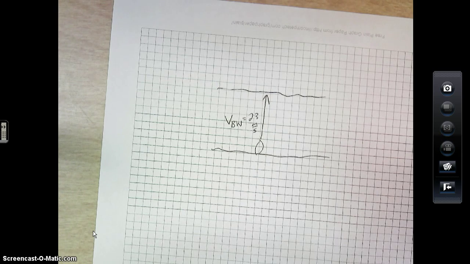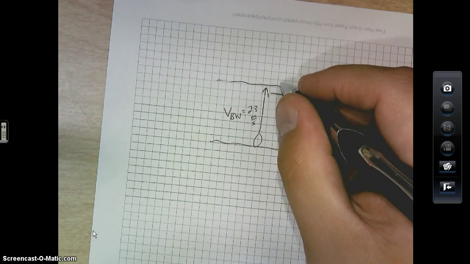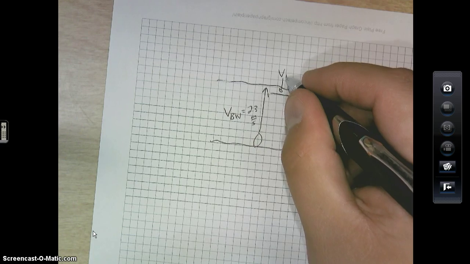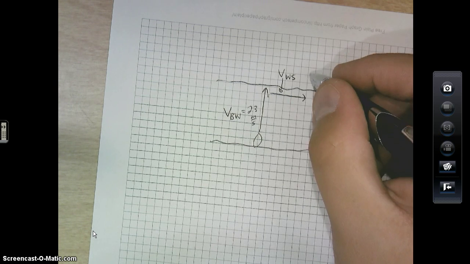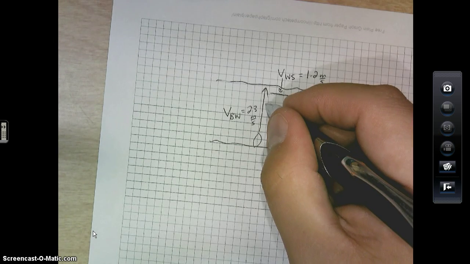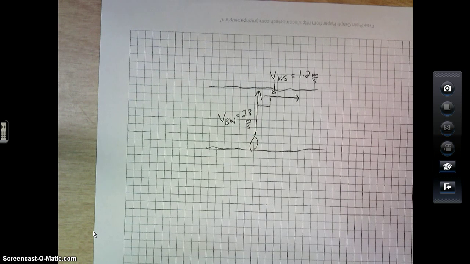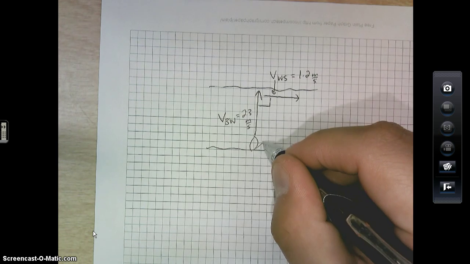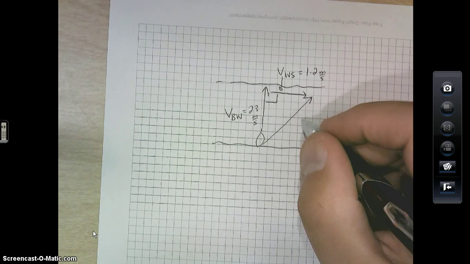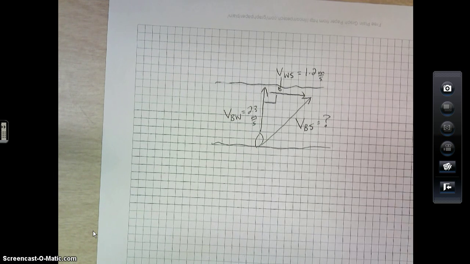Then it says that there's a velocity of the stream, of the current, that is downstream. I'm just going to consider right to be downstream. This has a velocity of the water relative to the shore that is 1.2 meters per second. What you'll notice here is that we've just made a right triangle. If I want to solve for the velocity of the boat relative to the shore, the boat's going to move off in this direction. So this would represent the velocity of the boat relative to the shore. That's what we're looking for.